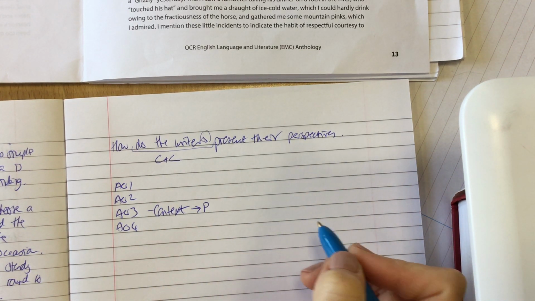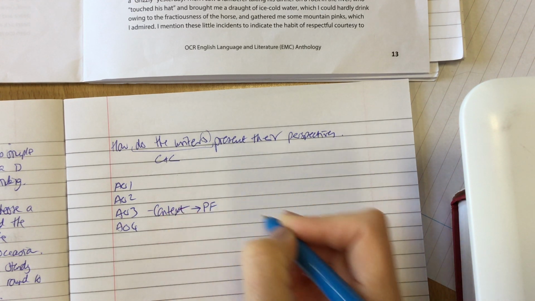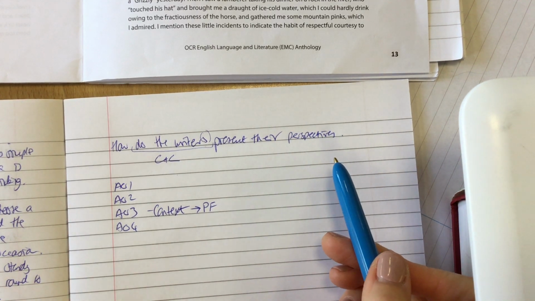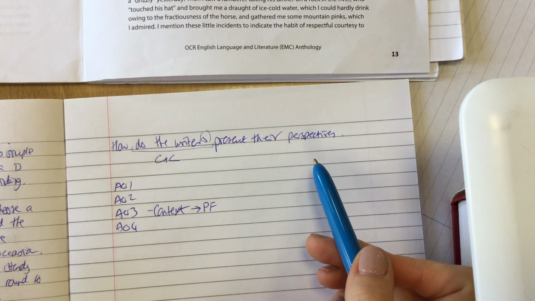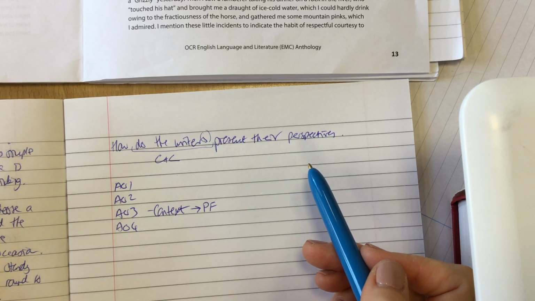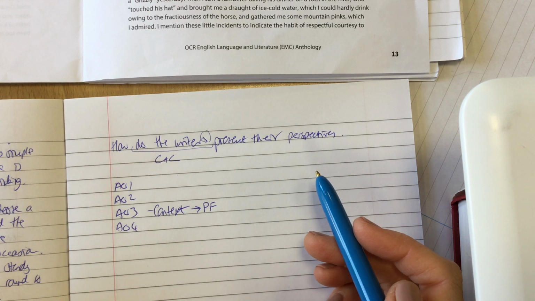Purpose, why is she writing it? Form. What has she written? Well, it's a letter. Okay, and within that, what is it going to give us? What information is it going to give us, or clues or hints? If you know she's writing a letter, what predictions can we make? What expectations are we going to have?